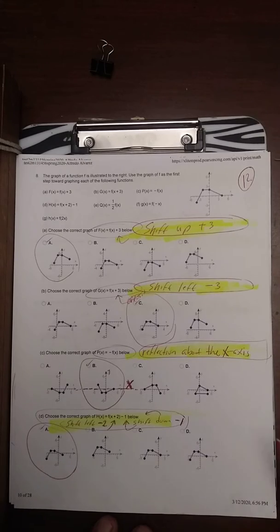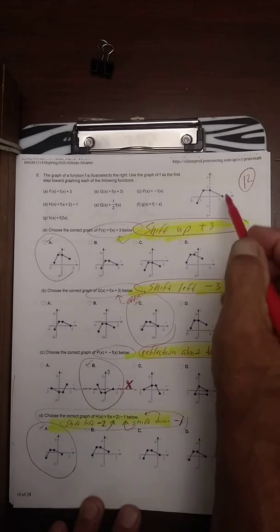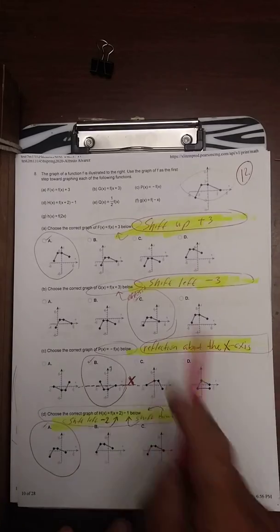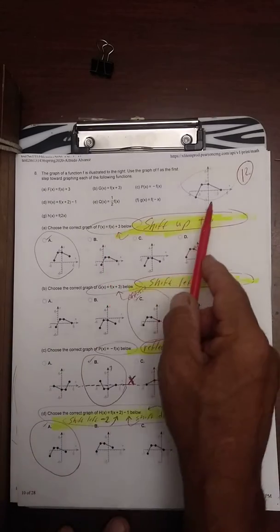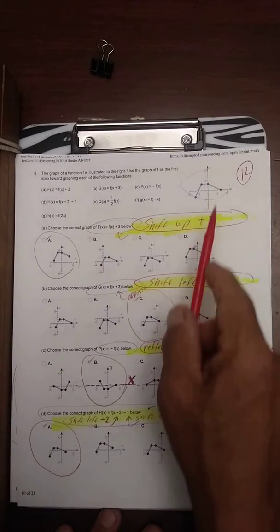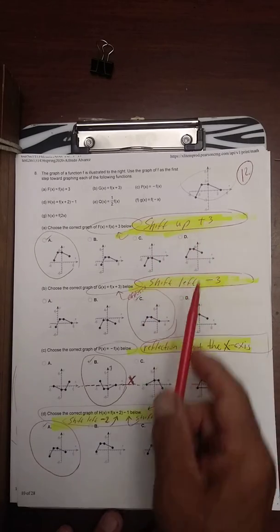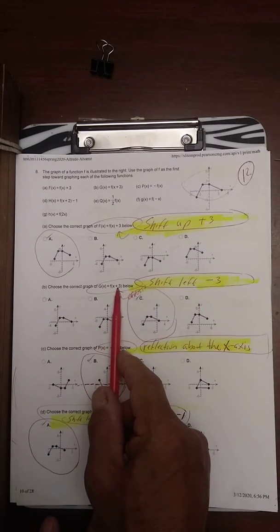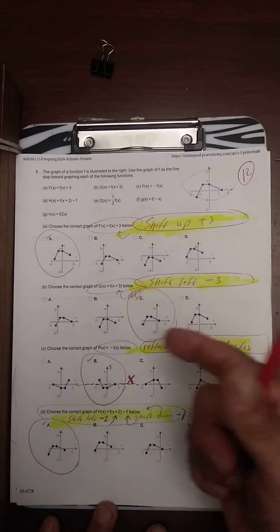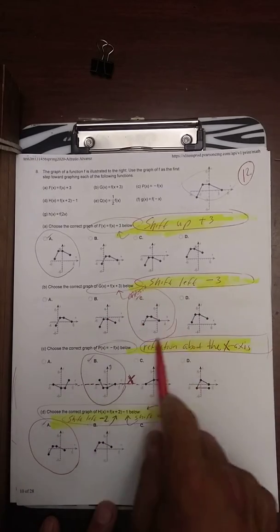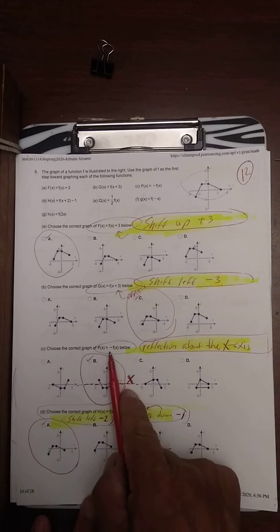Alright, this one. Here's the original graph. This is what happens when you put f of x plus 3. Well, it's going to get this graph and push it up 3 spaces. Shift up 3. What if you put it inside the parentheses here? It does the opposite. Instead of positive 3, it's going to go negative. It's going to shift left, negative 3. This one right here.